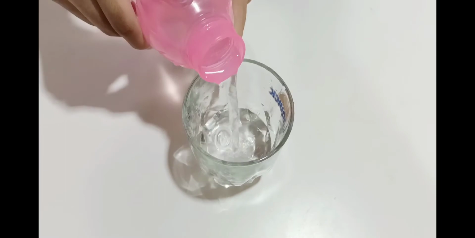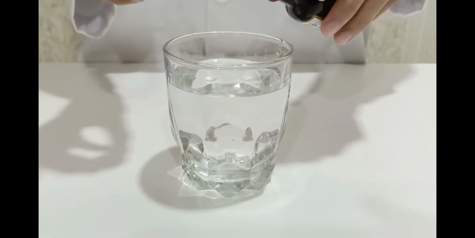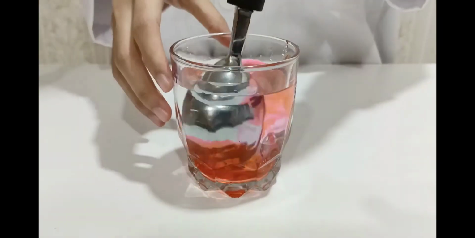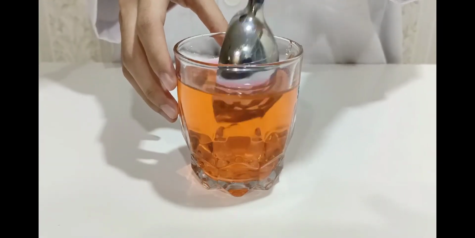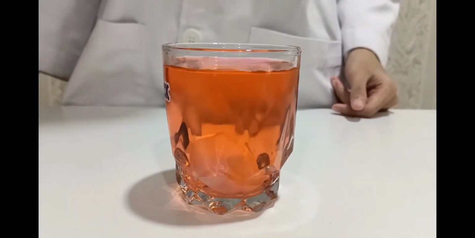The next step is to fill this glass with water. Pour some artificial color into the glass. You may use any color that you like. Stir it well. Gently place your shriveled egg into the glass of water and leave it for a couple of days. The shriveled egg will need to bathe in our colored water for about 24 hours.